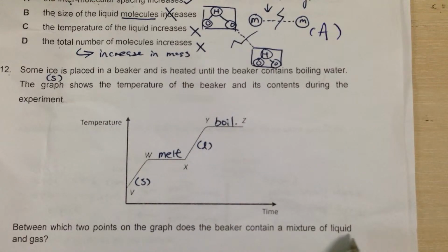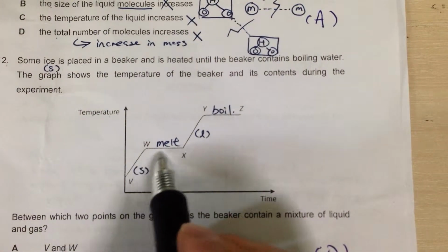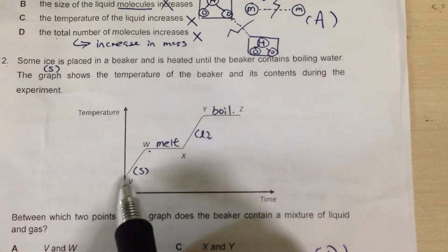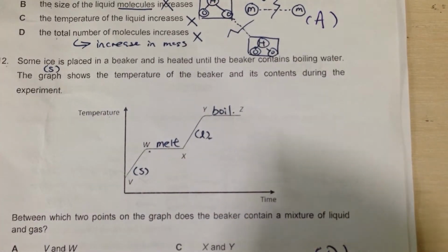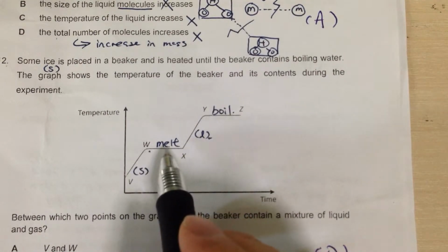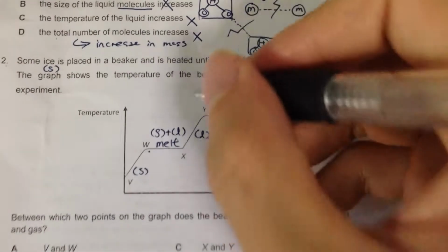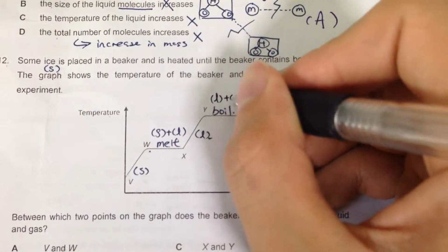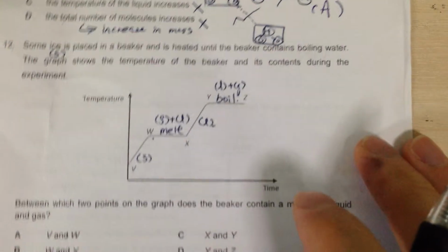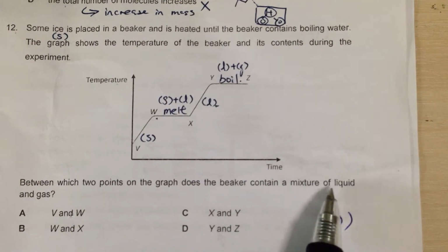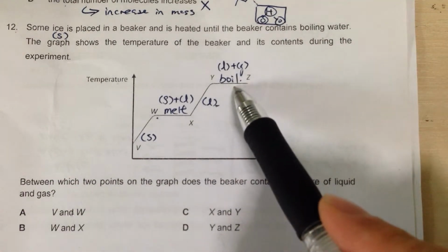Okay, so between which 2 points on the graph does the beaker contain a mixture of liquid and gas? Now this is a good question. Now usually when things are completely melted, you become liquid. And if it has not melted, it is a solid. So what happened between this point and this point? It melts, right? And during melting, you will have solid plus liquid together. So similarly, when something boils, you have liquid plus gas. Okay, so in this case, if you know about this content from your textbook, it will be very obvious. You want liquid and gas, it will be Y and Z. D.